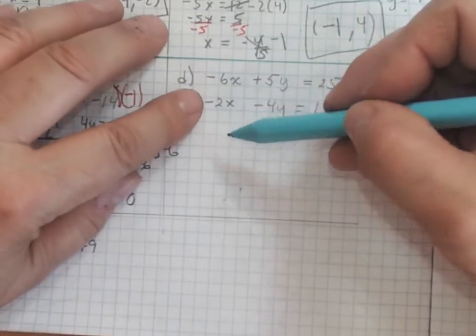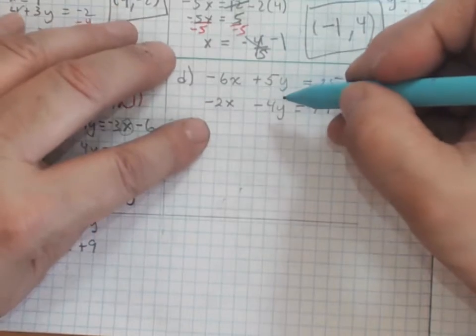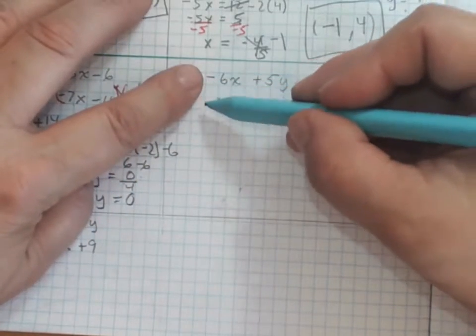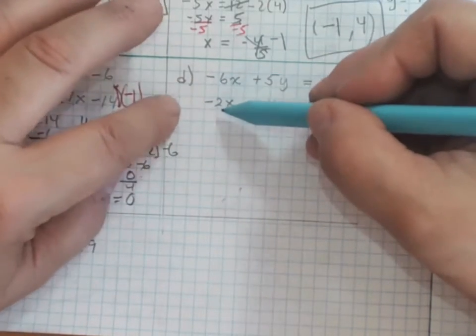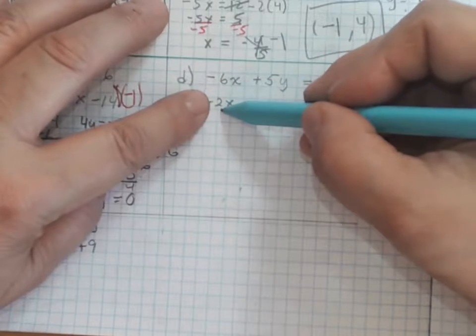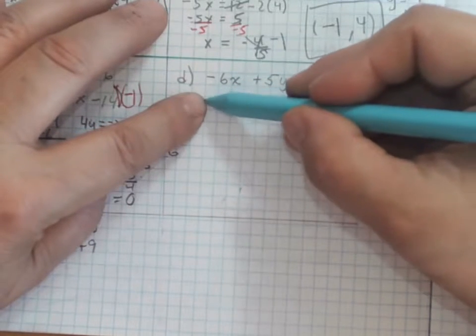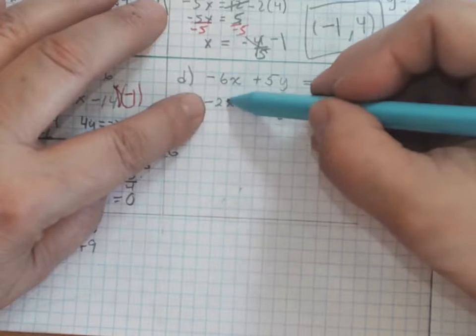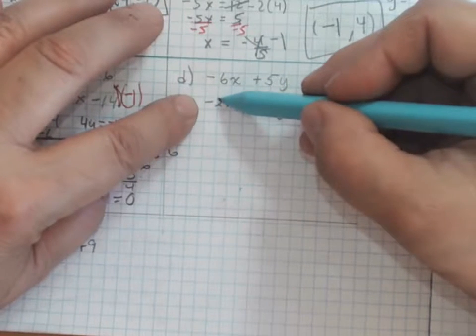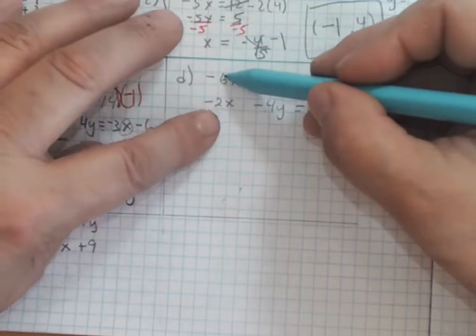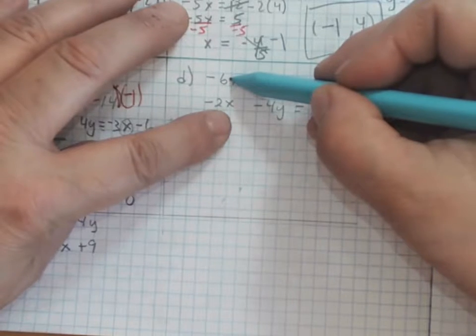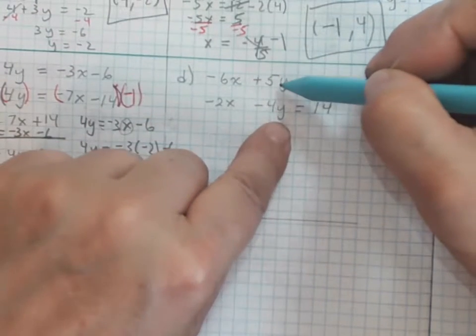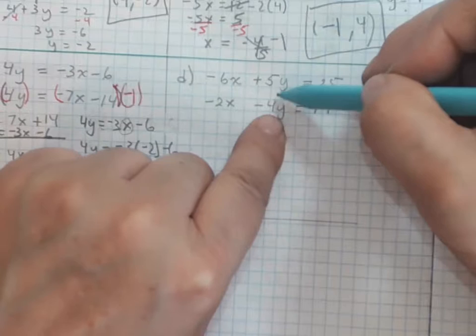So what would be the best plan? Well, I need a number that I can multiply to. So if I look at these two, I could multiply this to become a positive 6 easily if I multiplied by negative 3. So that would mean I got opposite coefficients. Here, I can't do that as easily.